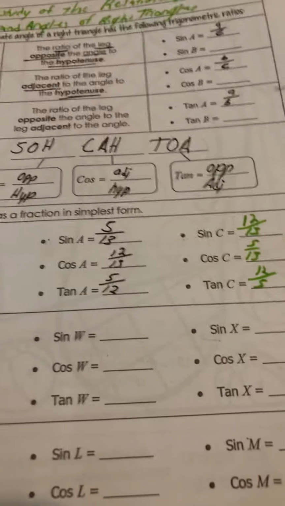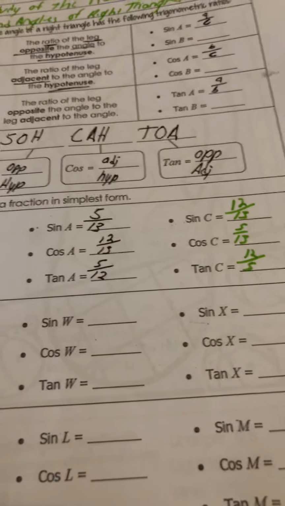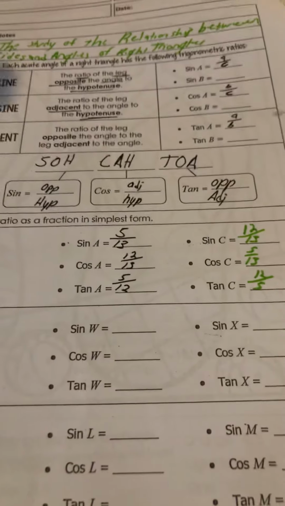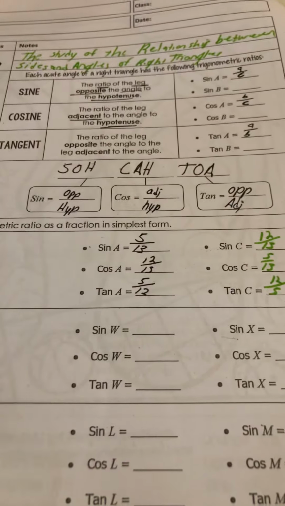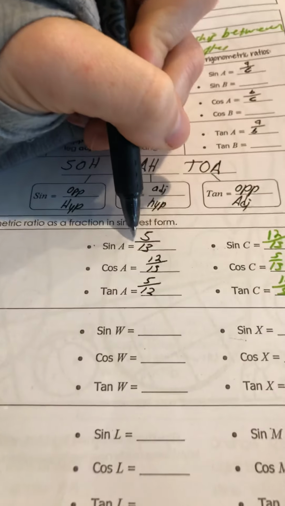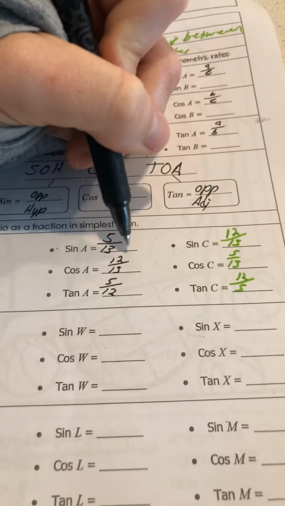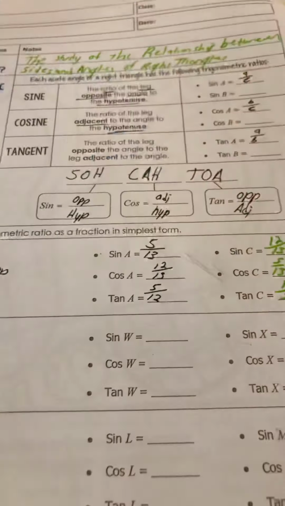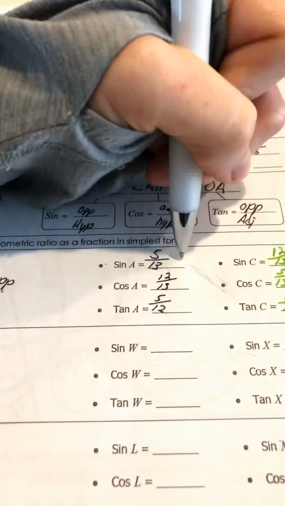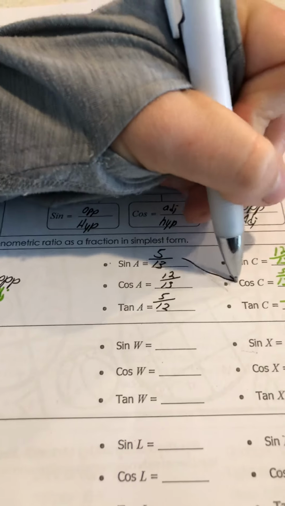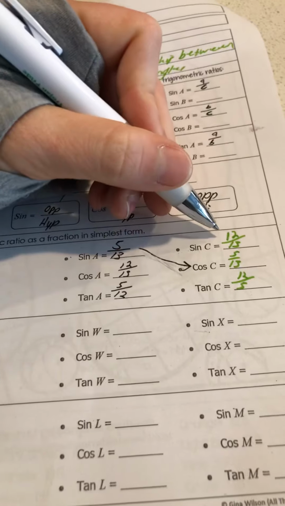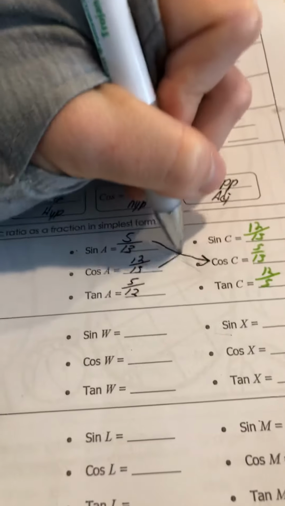Okay. So if we look at these, is there any pattern you notice? Anything a little different? Well, let's see. 5 over 13 is right here, and it's also right there. 12 over 13 is right here, and 12 over 13 is right there.